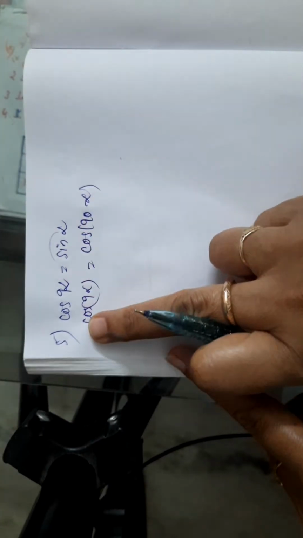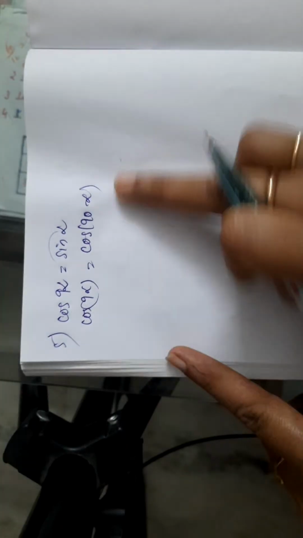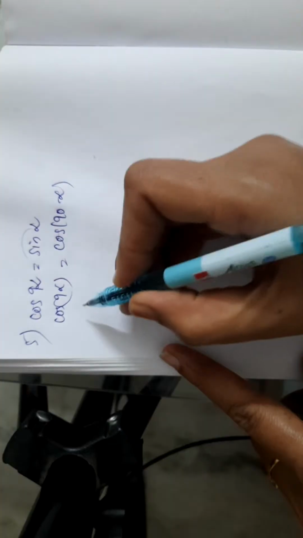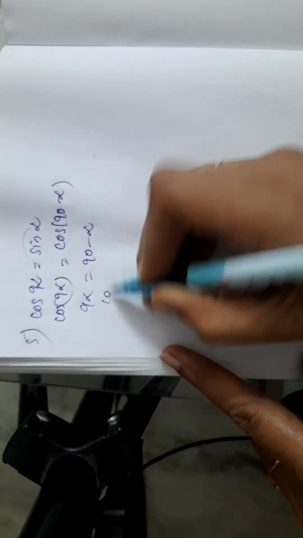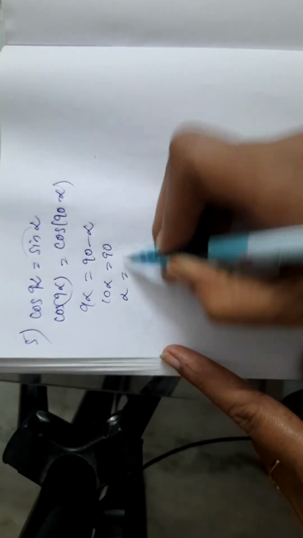And we will change sine to cos, cos to sine. Only one angle is to be changed. Then consider that both the angles are being cancelled. 9 alpha is 90 minus alpha. Shifting alpha to that side, 10 alpha is 90, thus alpha is 9.